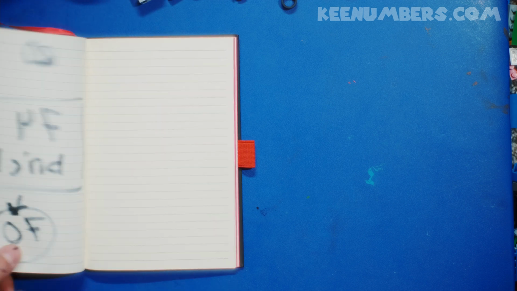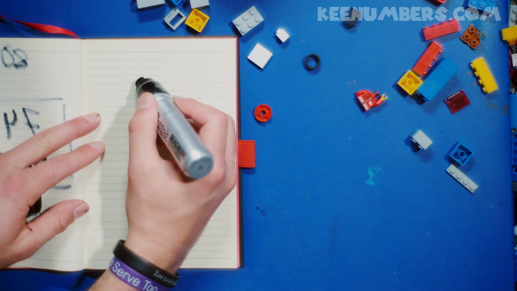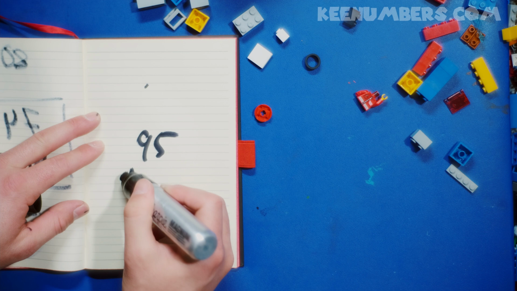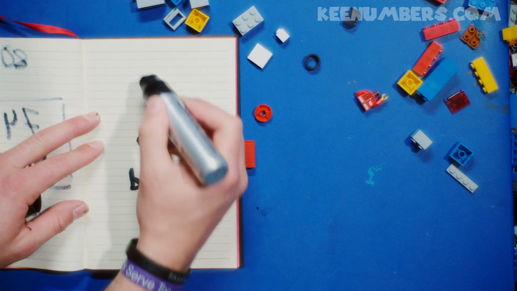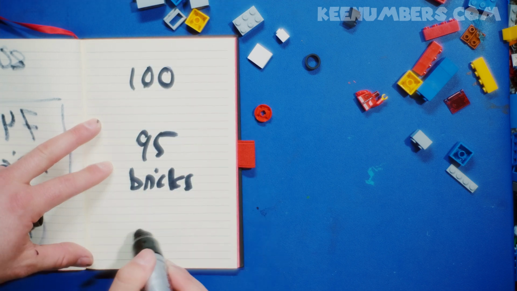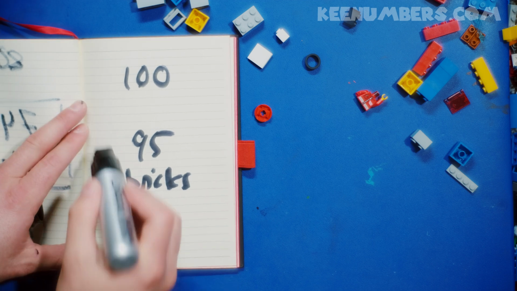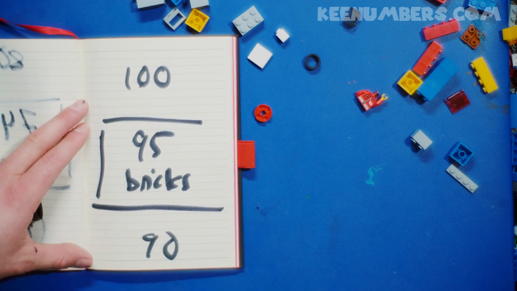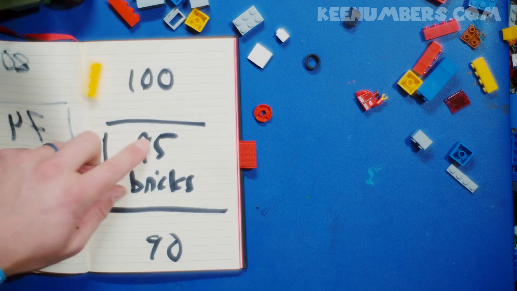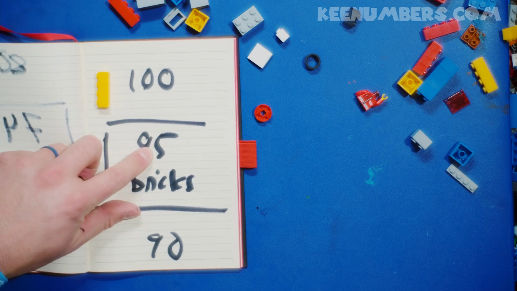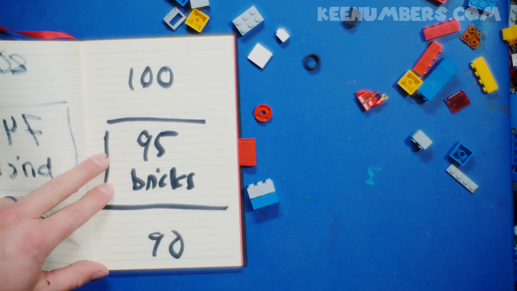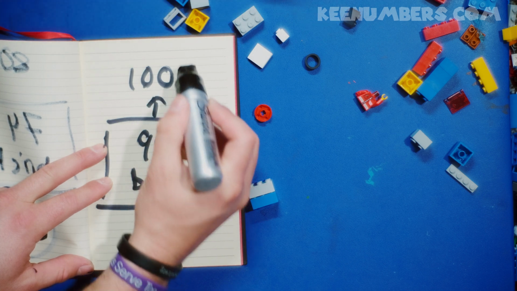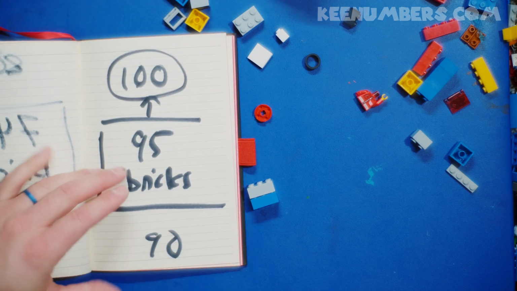Very good. Let's try another one. If you have 95 bricks, do you round up to 100 or do you round down to 90? That was a good guess. If it ends in 5, 6, 7, 8, or 9, you're going to round up. So we say 95 bricks, that's about 100 bricks.